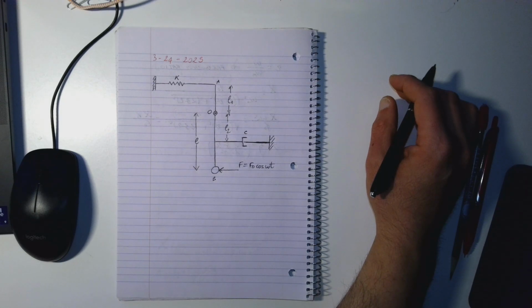So what we want to do in this case is to find the equation of motion.